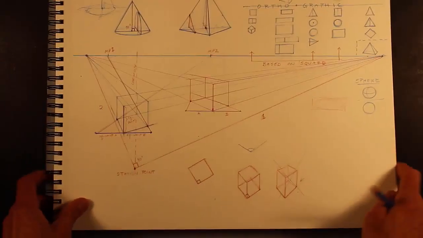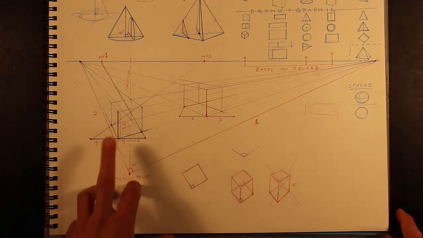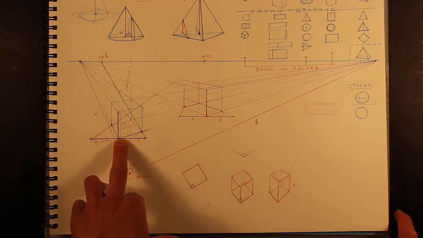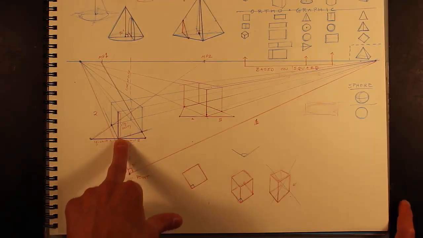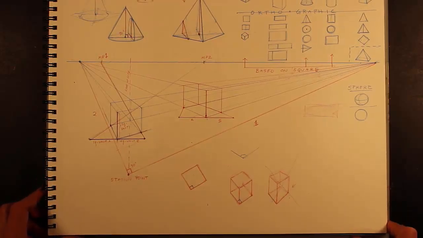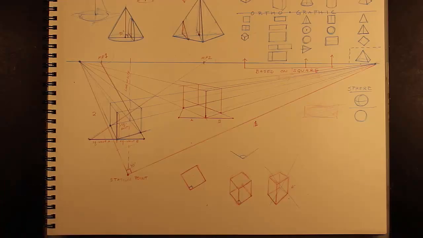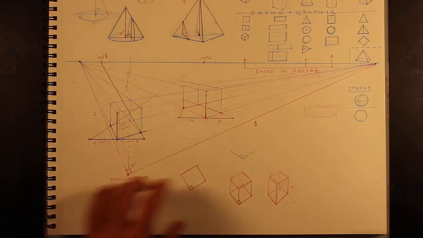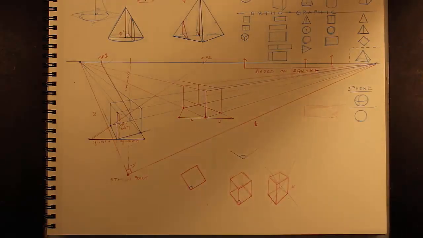Okay, so I want to talk about the station point technique for creating a cube, which is going to help you with your proportions when you're doing your two-point perspective, which is the third phase of the Raygun assignment. So again, the station point is a 90-degree relationship to the vanishing points.